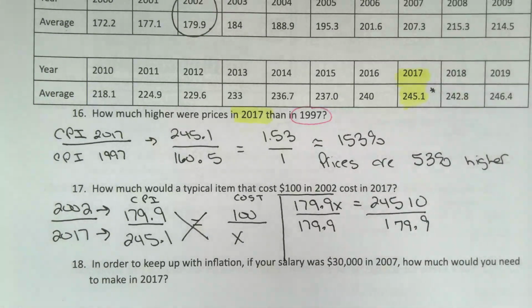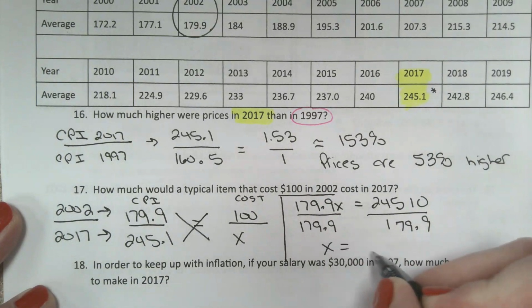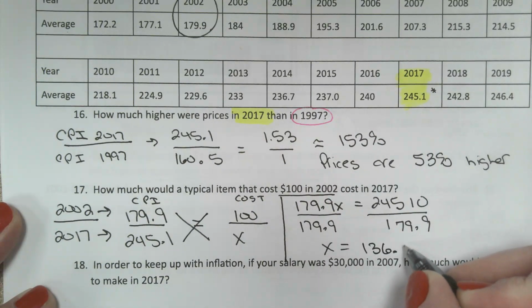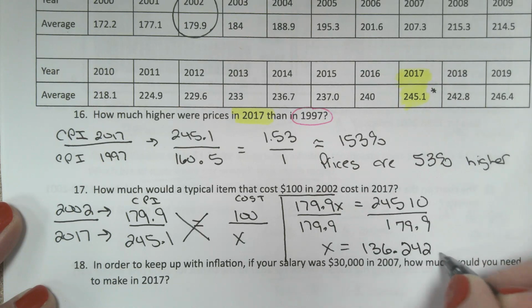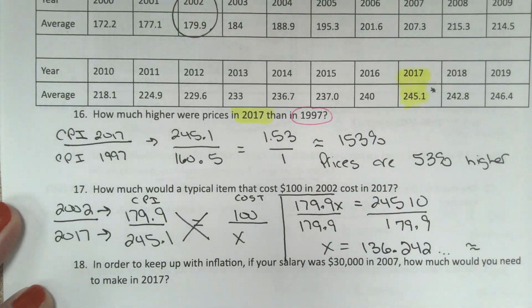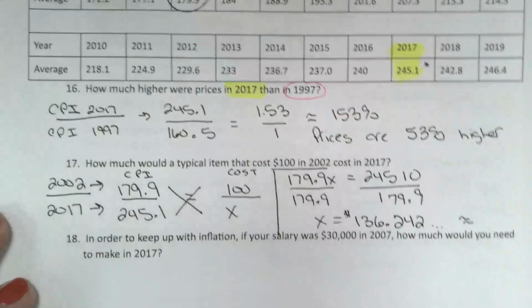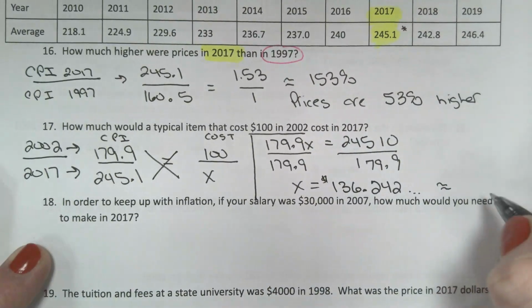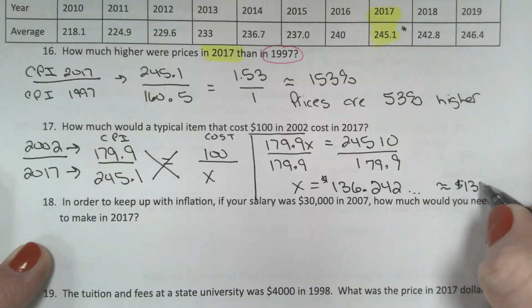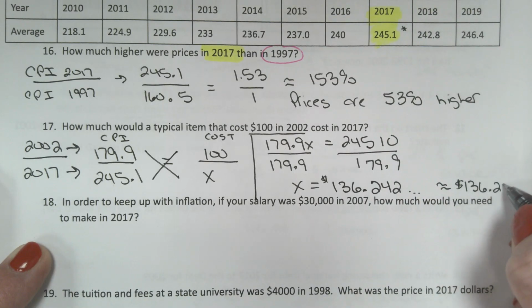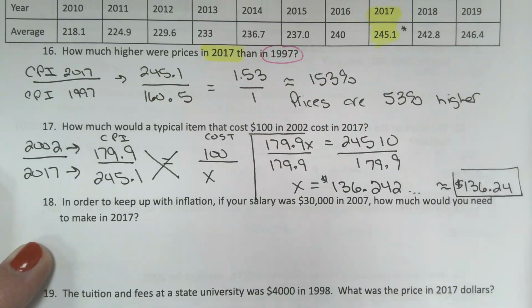I apparently cannot find my work, so bear with me as I run this in my calculator. 245.1 times 100, divided by 179.9 is 136.242. And we are talking money here, so when I round this, it costs about $136.24.